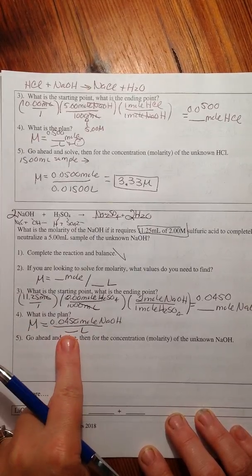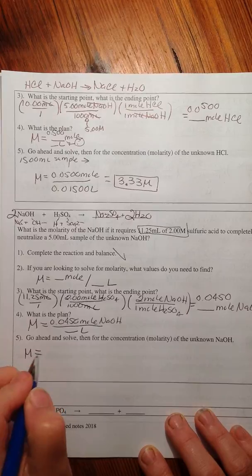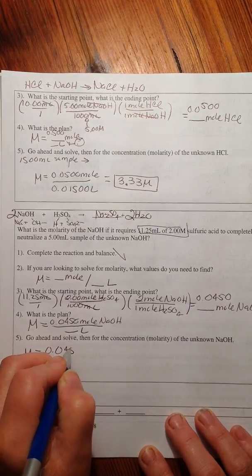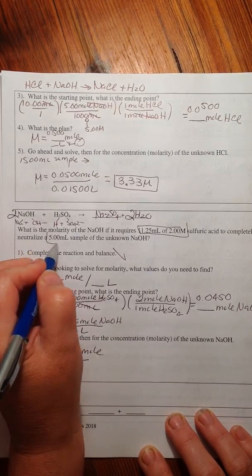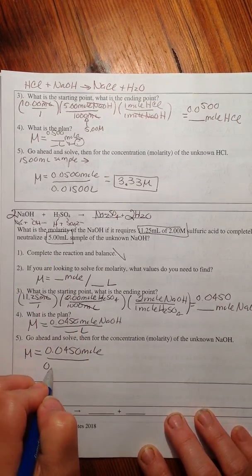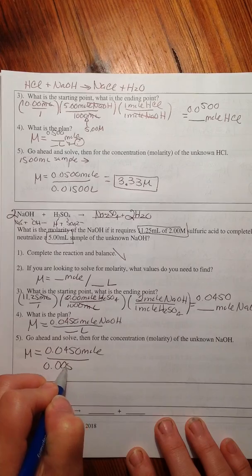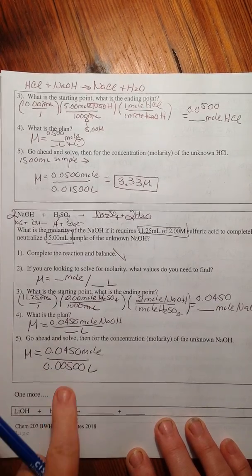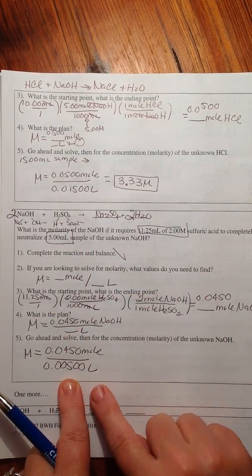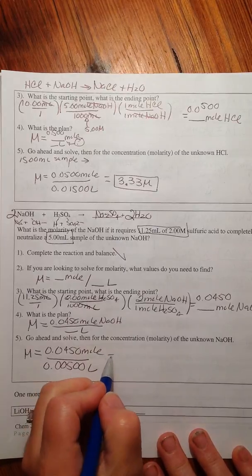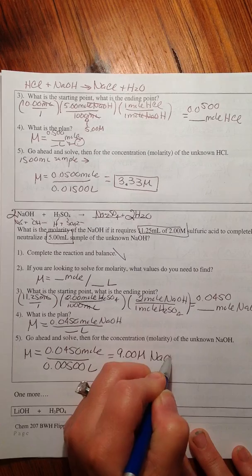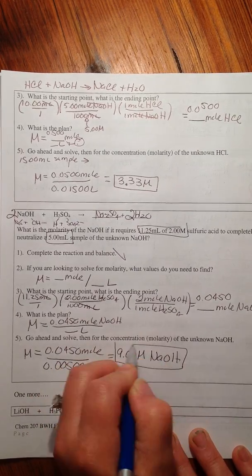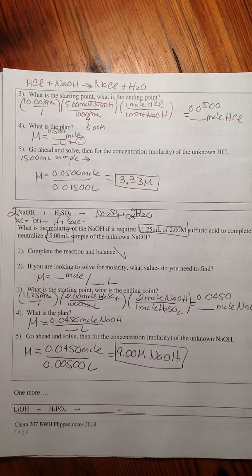divide by liter. 0.0450 moles over 0.00500 liter. That's our 5 milliliters converted to liters. And we get 9.00 molar NaOH. Okay?